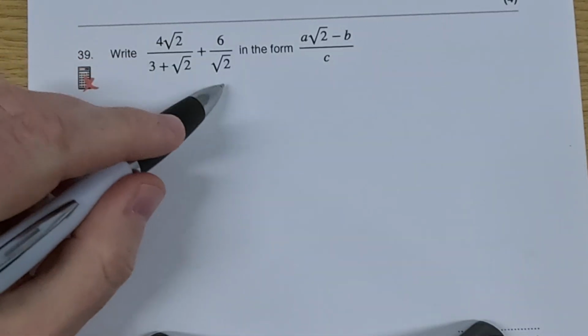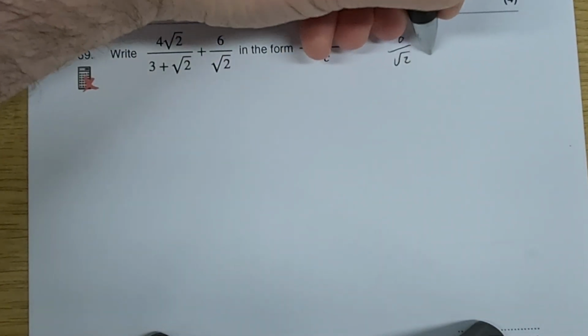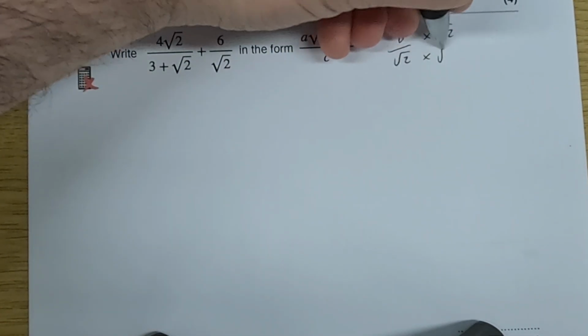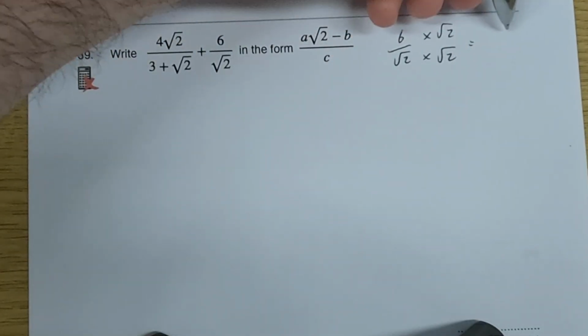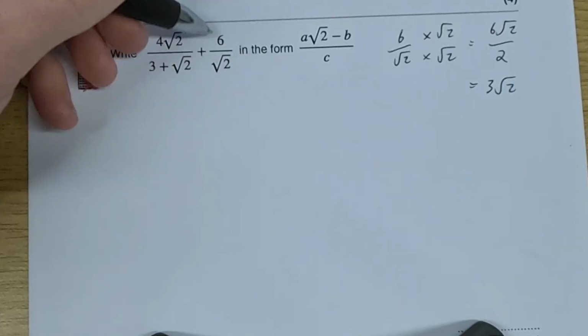So let's start off with the 6 over root 2. That's quite nice. We can multiply both the numerator and denominator by root 2. And that would give us 6 times root 2 is 6 root 2, and root 2 times root 2 is 2, and 6 root 2 divided by 2 would be 3 root 2. So this is 3 root 2.